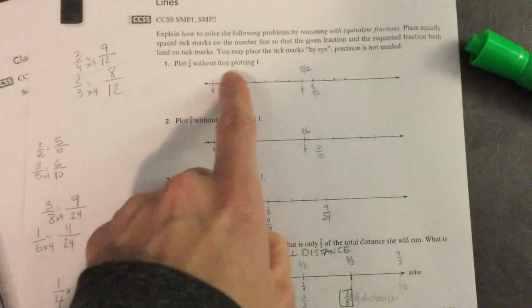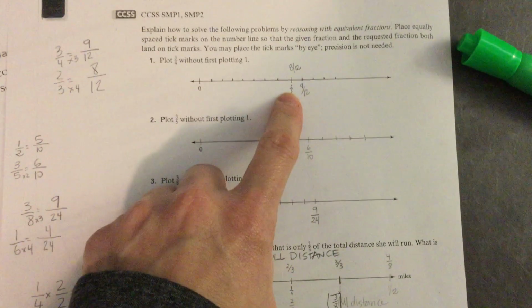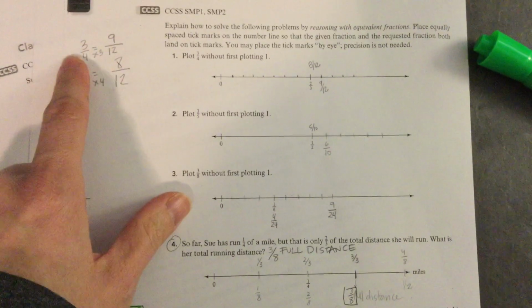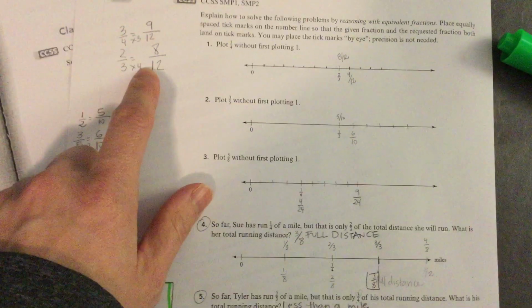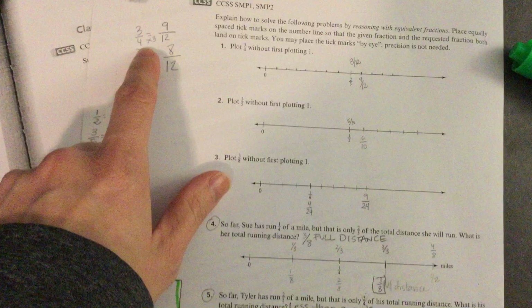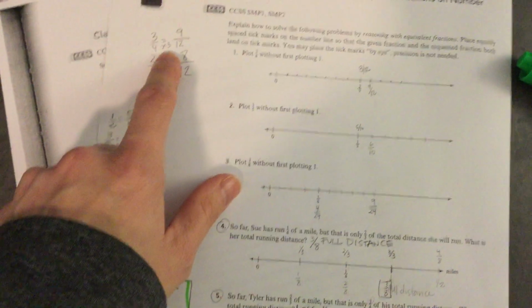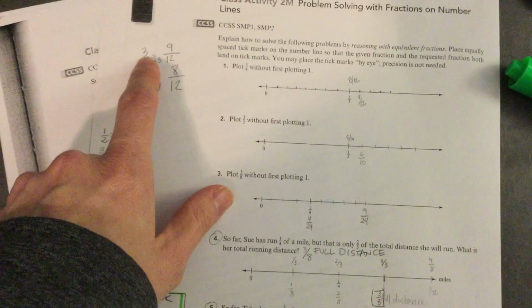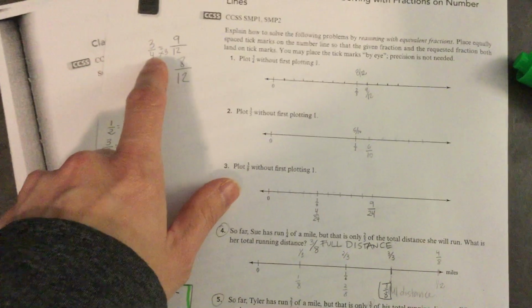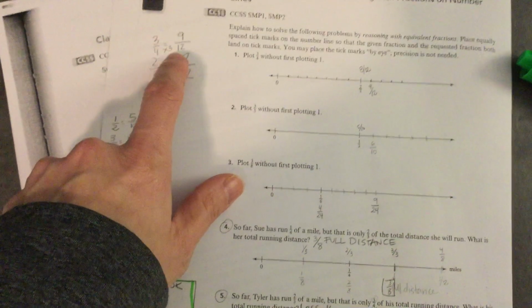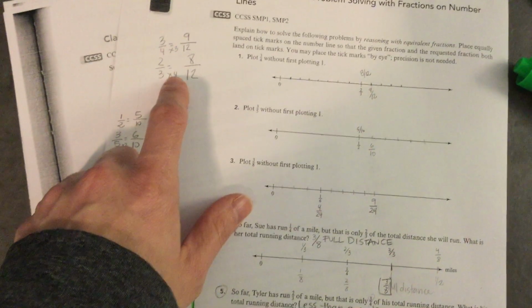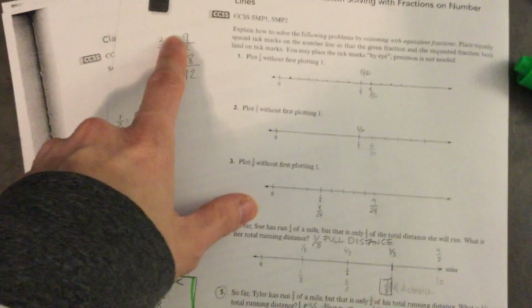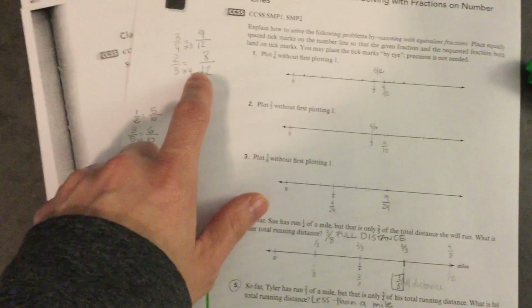So right here, it was 3/4, and they gave you 2/3. So I found that 12 was the least denominator. So 4, I multiply by 3. So what you do on top, you do on the bottom. So in this case, what I did on the bottom, I'm going to do on top. So 3 times 3 is 9, and then 3 times 4 is 12. So 2 times 4 is 8. So now I have 9/12s and 8/12s.